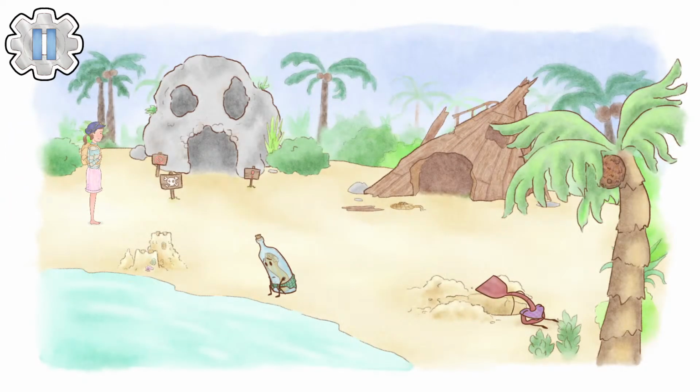On a sandy beach, a giant skull-shaped cave sits with several warning signs at its entrance. Close by is a shipwreck, pointing up out of the sand at an angle.